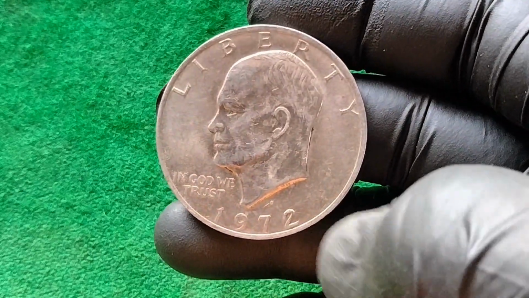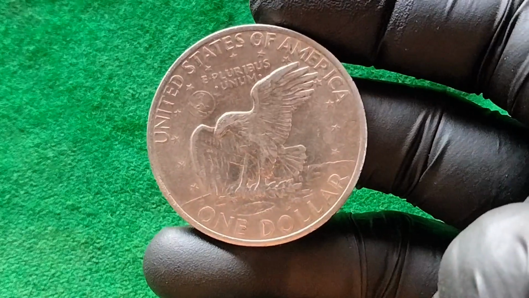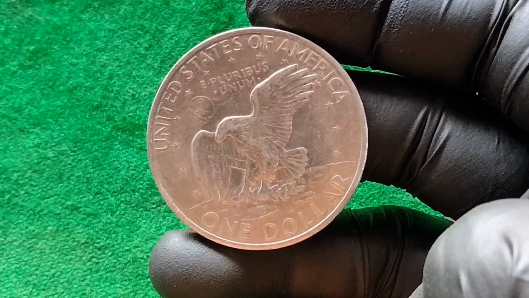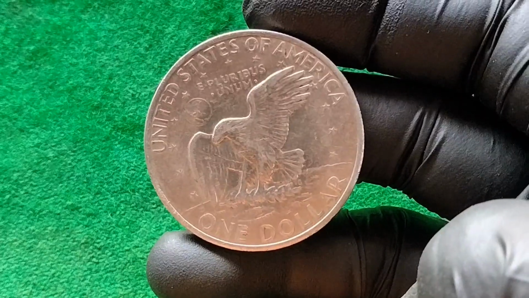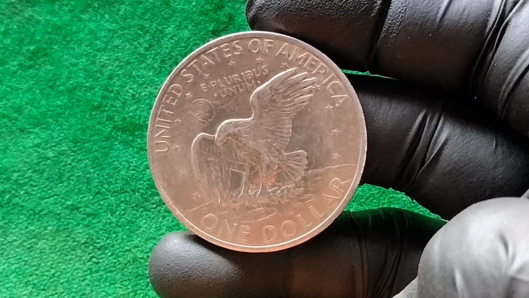Trust." The design of this side was created by Frank Gasparro, who was the chief engraver of the U.S. Mint at that time. His initials, FG, can be found on the truncation of Eisenhower's neck. The portrait design is strong and simple, reflecting dignity and leadership.